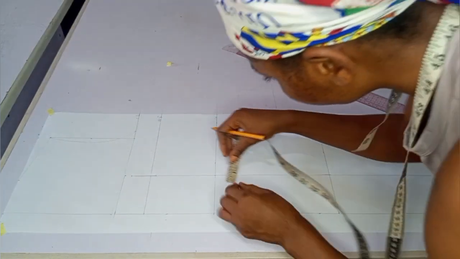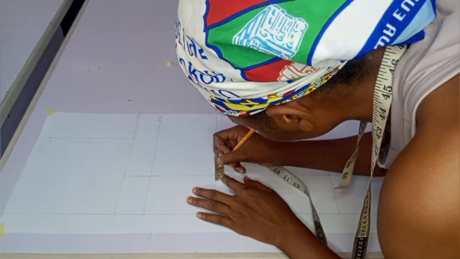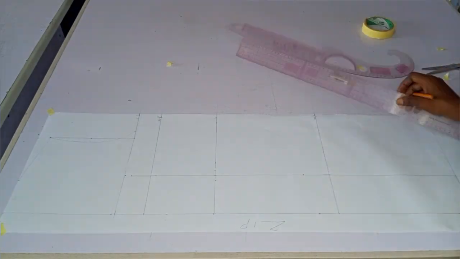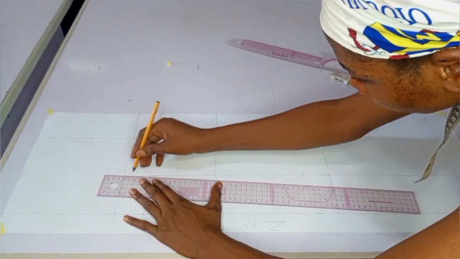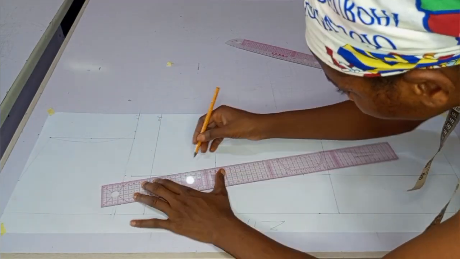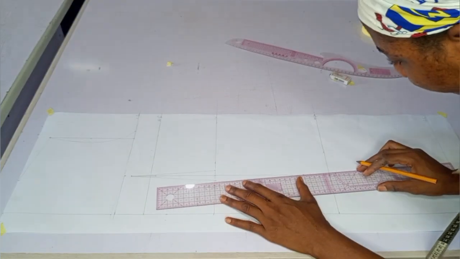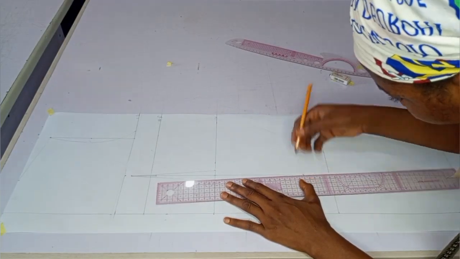Then on the waistline, I'm going to mark ½ inch on both sides of the dart line. Then from the hip, I'm going to go up by 2 inches. We are literally repeating what we did on the front pattern. Then I'm going to connect my dart just the way we did for the front pattern.